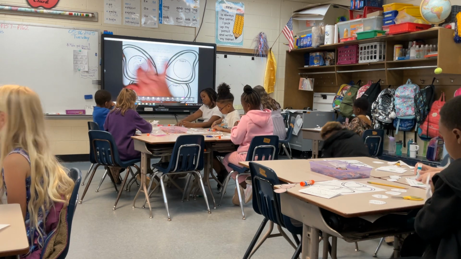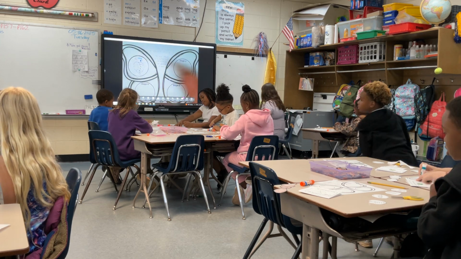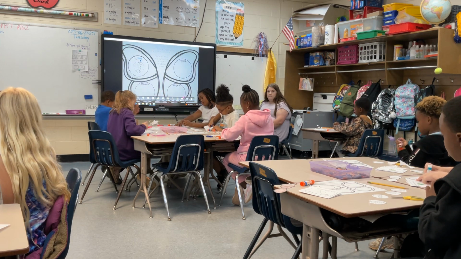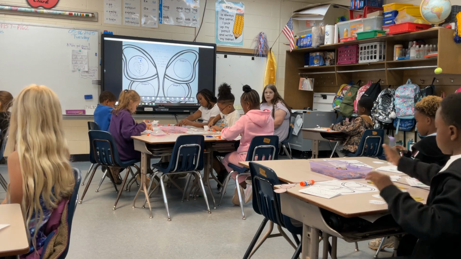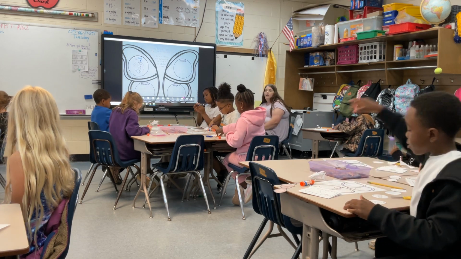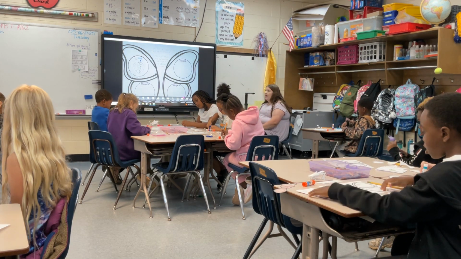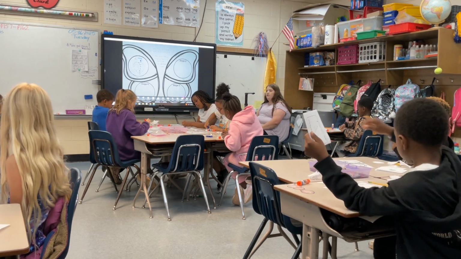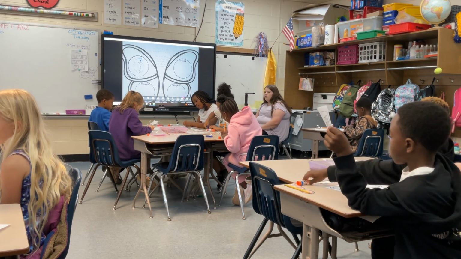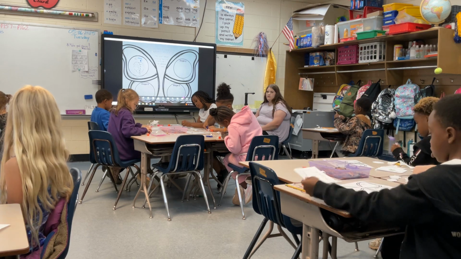You're gonna glue it just like that. And you're gonna do that for 2, 3, and 4 also. Okay, so once you finish cutting, if you're still cutting, keep cutting. But when you finish cutting and you have it labeled stage 1, stage 2, stage 3, and stage 4, go ahead and start putting them on your butterfly wings.